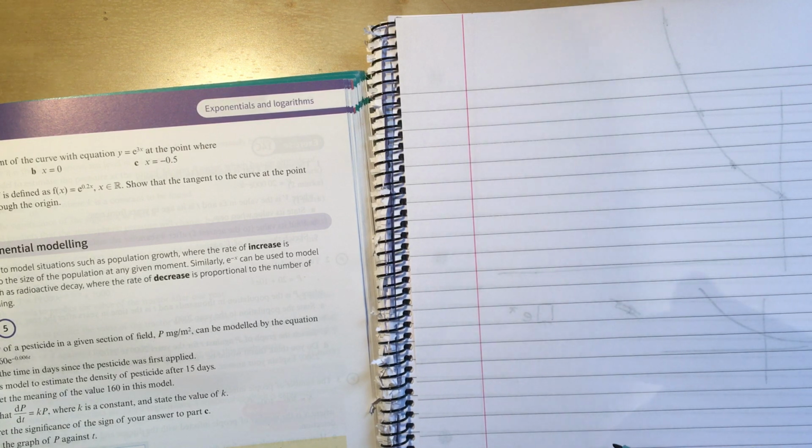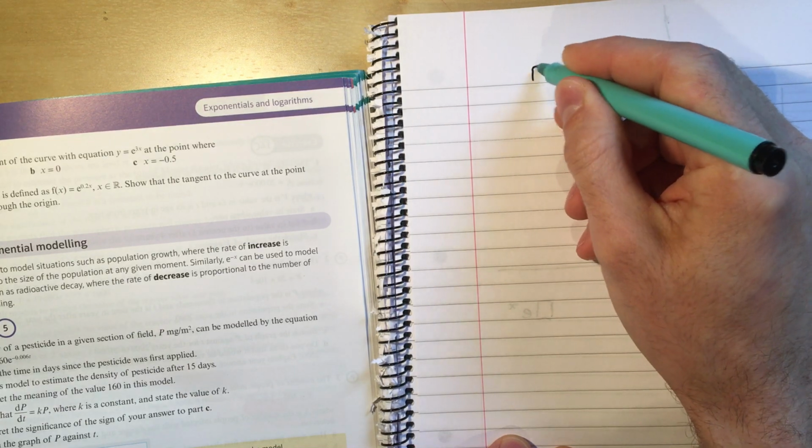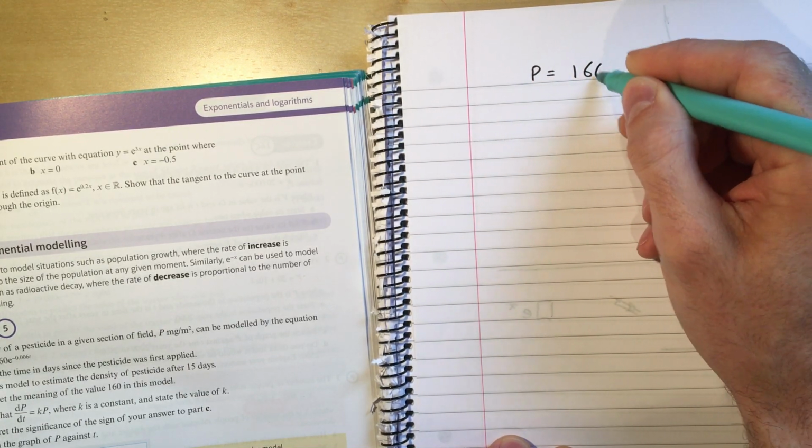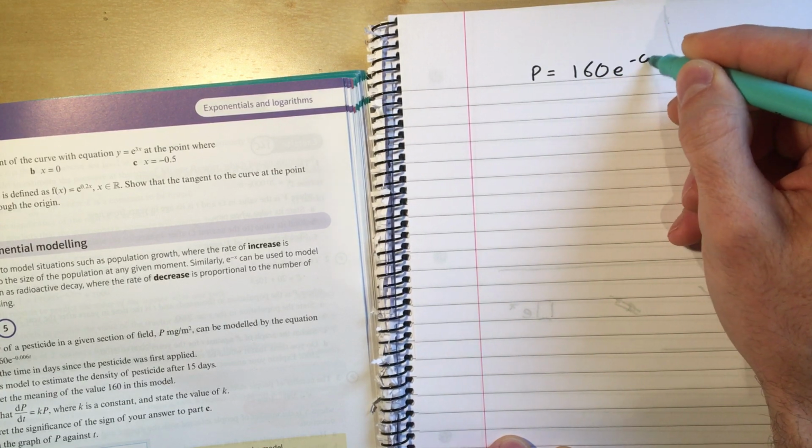Other than that, you've got to read the questions, look at what they're asking you, and use a bit of common sense and mathematical nous for solving the questions. The only other thing that might be useful for me to point out here, other than go and read the examples and see what they say, is if you've got something like this.